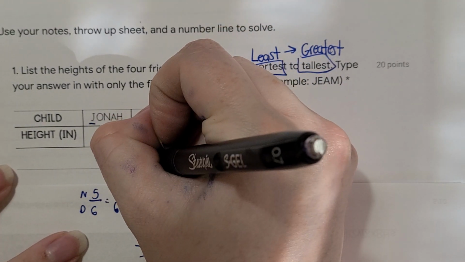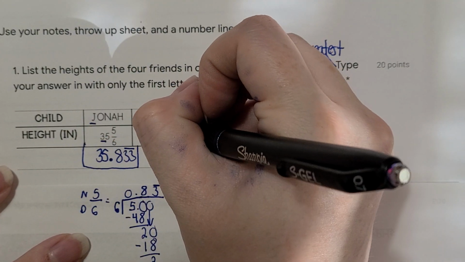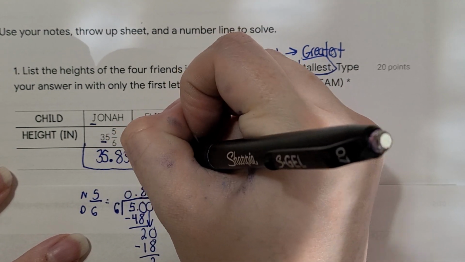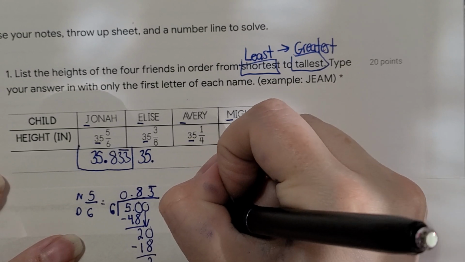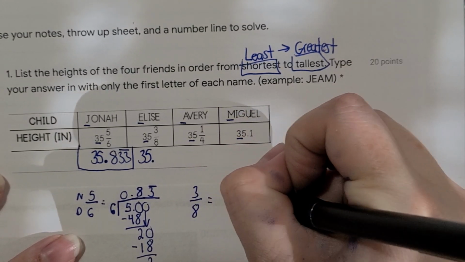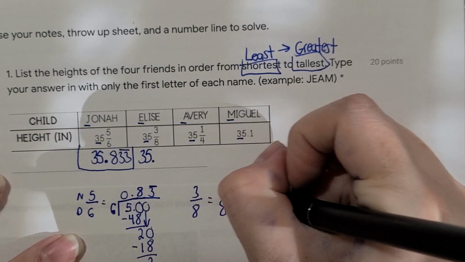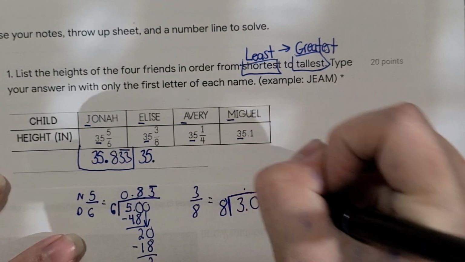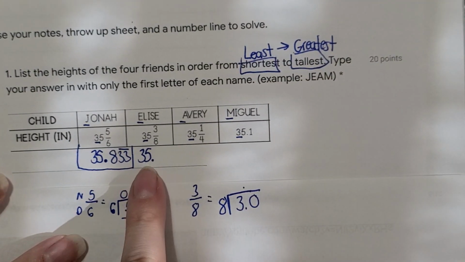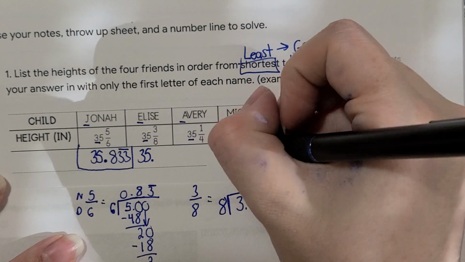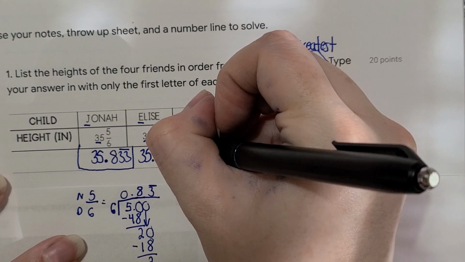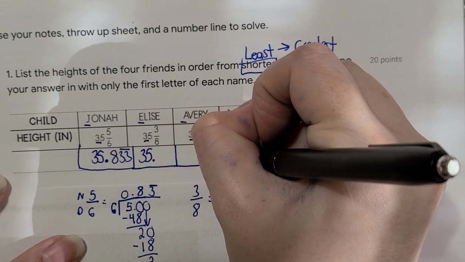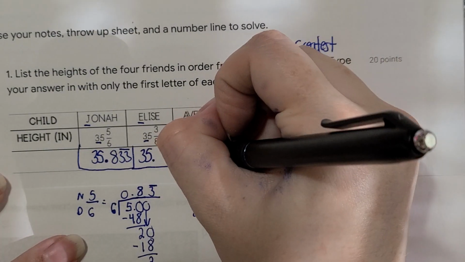So now you have 35 and 3/8, so we have 35 point, and you need to convert 3/8. Remember 3/8, numerator inside divided by denominator outside. So go divide to find your decimal. After you find your decimal for each, this one's easy. It's already written as a decimal. Then you'll need to compare them.